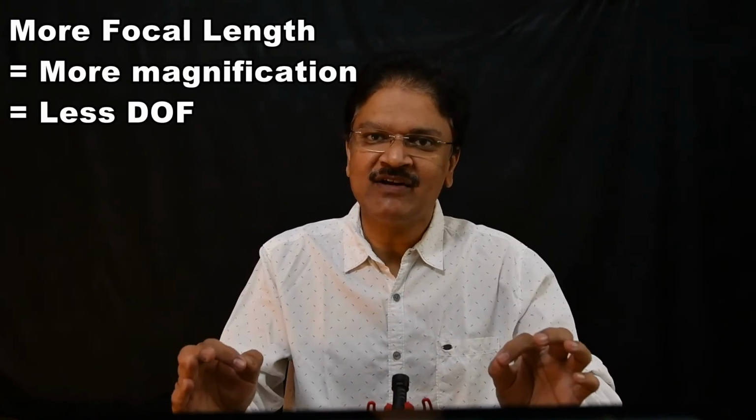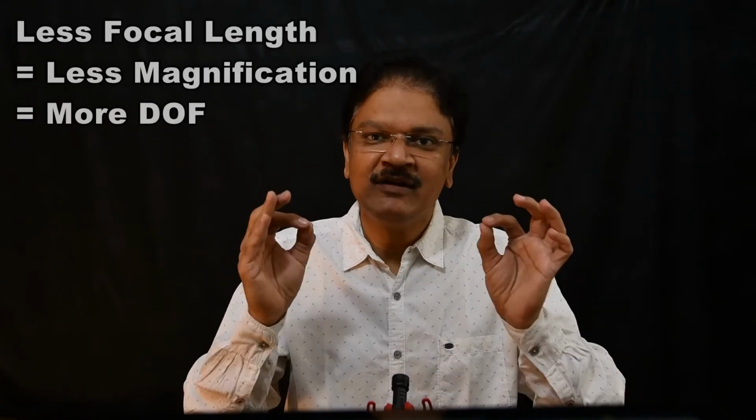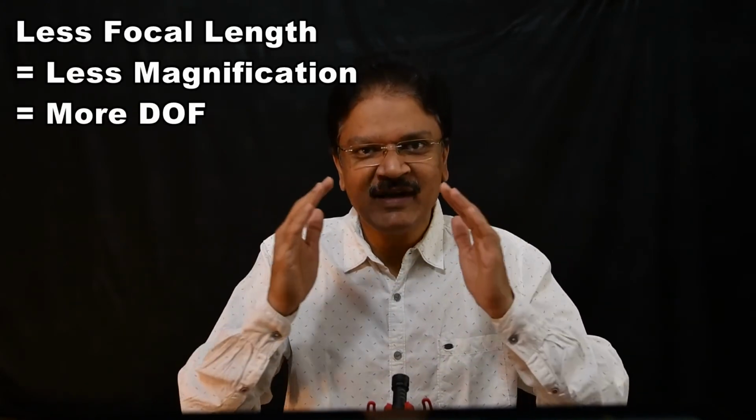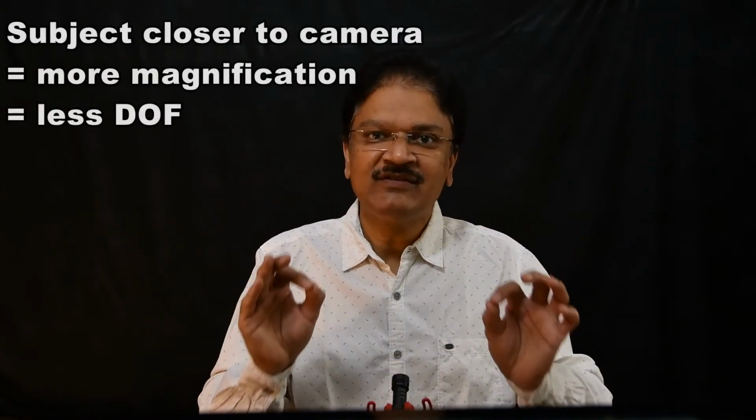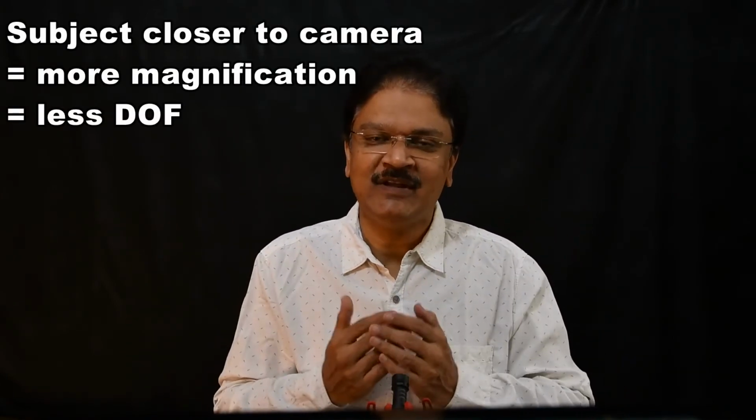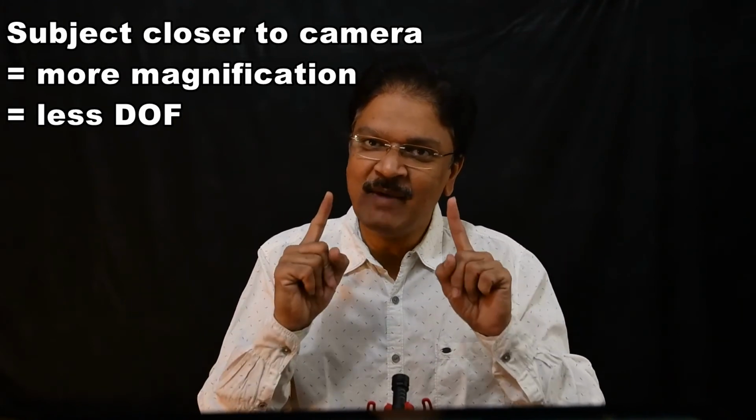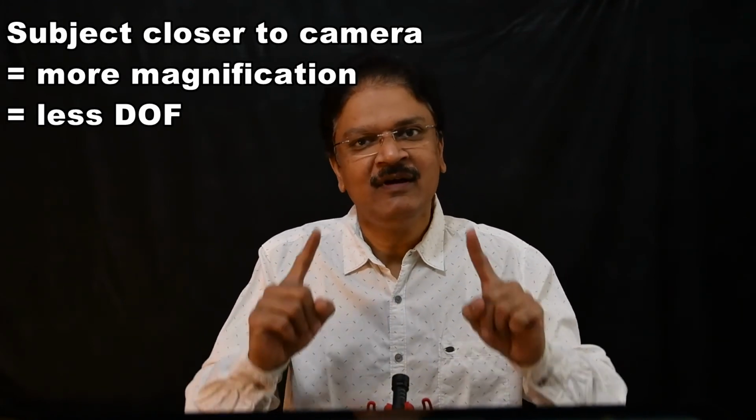Now more the focal length, more will be the magnification. And as I said, if magnification is more, the depth of field will be less. So that means more focal length, more magnification, less depth of field. Similarly, if the focal length is less, the magnification will be less and the depth of field will be more. Same way, if the subject is closer to the camera, the magnification will be more. And if the magnification is more, what will happen? It will result in a lesser depth of field. And if the subject is far away, the magnification is less and you have a greater depth of field.